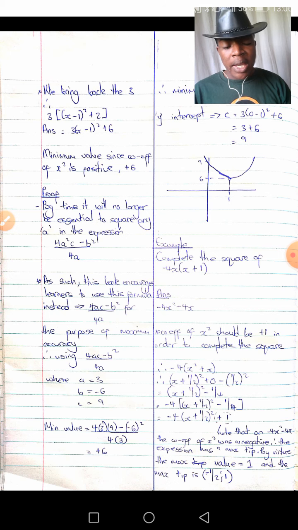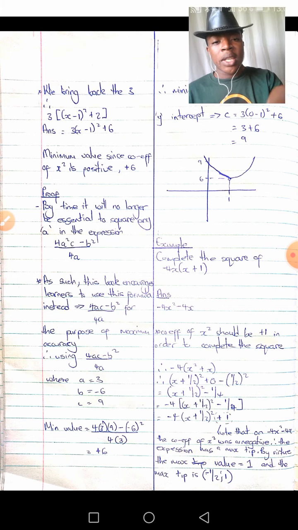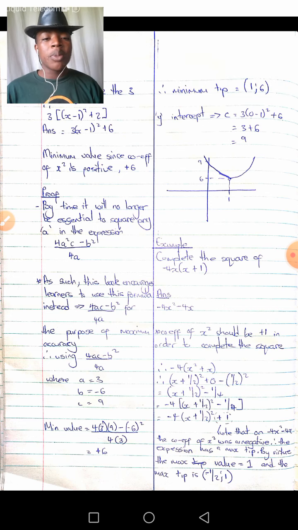you can hence come up with your maximum value or minimum value there. So the minimum turning point there is (1, 6). The y-intercept is 9. You can use the method that we've taught each other. Now from here you can be asked, there's a diagram there.